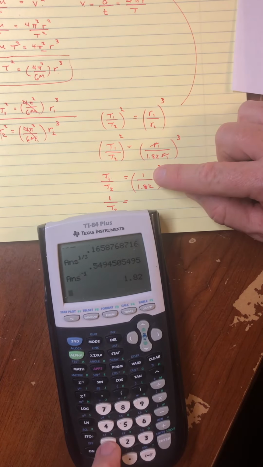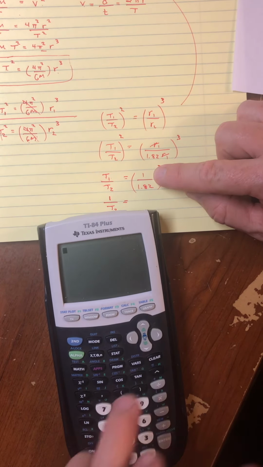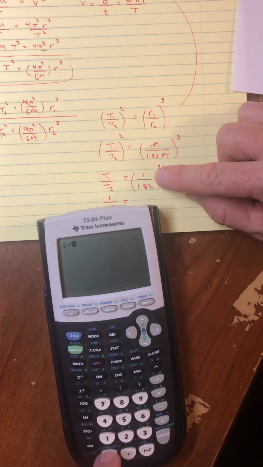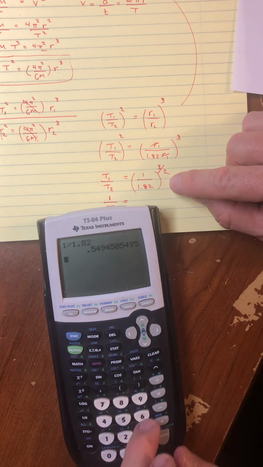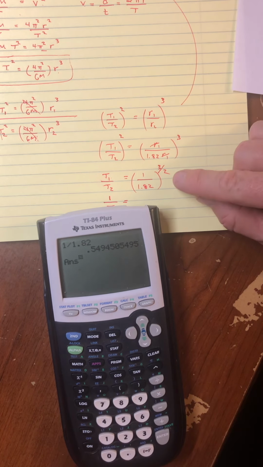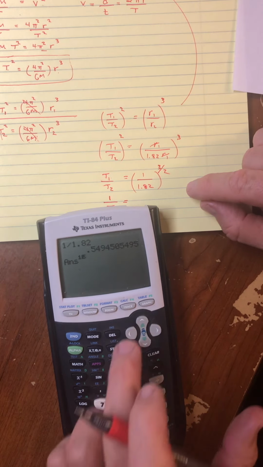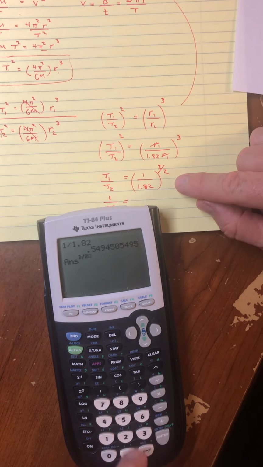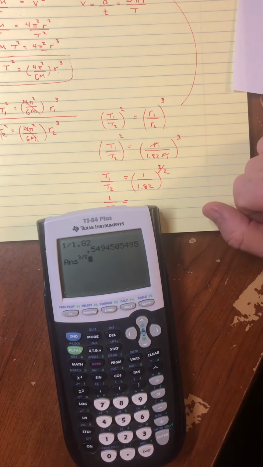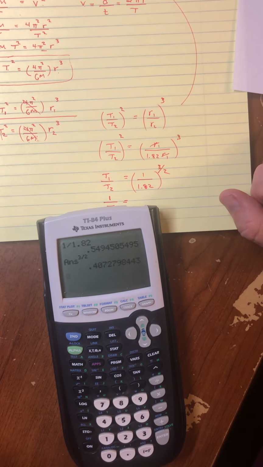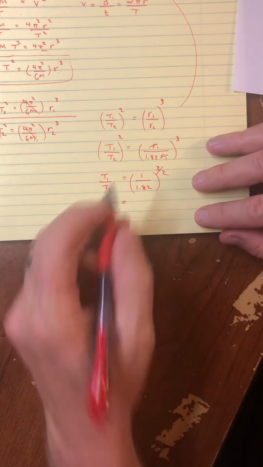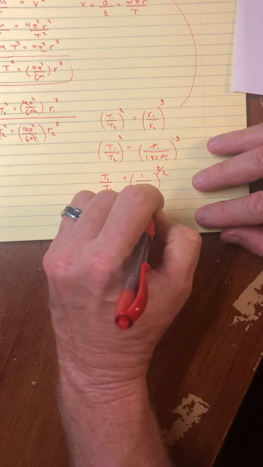Why don't I start with this inside piece and go 1 divided by 1.82. And then let me raise it to a power of, and I'll just call that 1.5. Well, for you guys, since you're watching, I'll go 3 divided by 2 just to kind of show you. Go ahead and take advantage of the fact you can do fractions in the exponent on your calculators there. And it looks like I got 0.407.